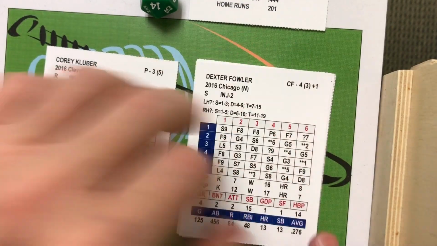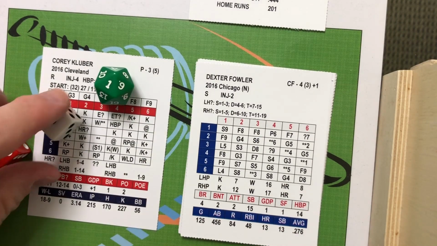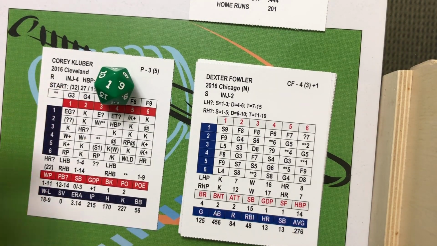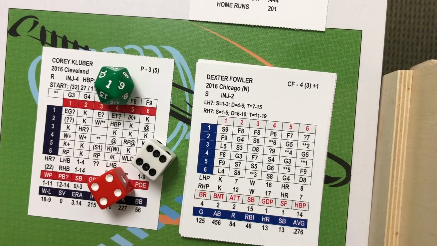Now it's the top of the order with Dexter Fowler, who's 0 for 1 today. Kluber winds and delivers. Error on a throw check. And it's a base hit to center field. No throw involved, so it's going to be a single for Fowler. They may challenge the arm of Roberto Perez here.